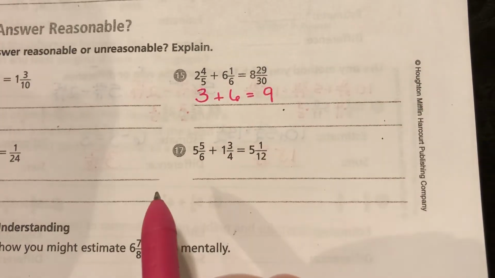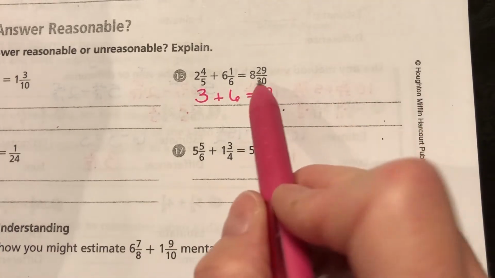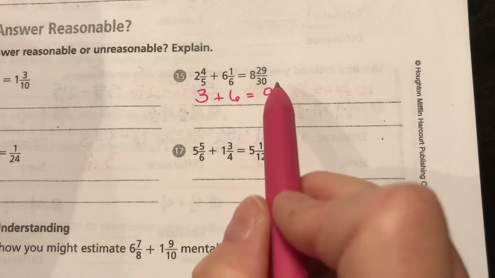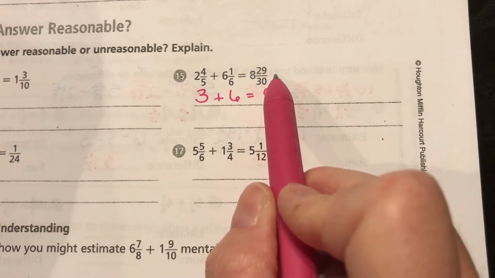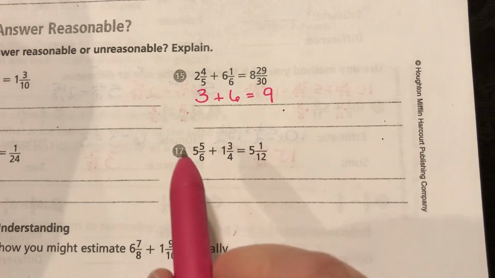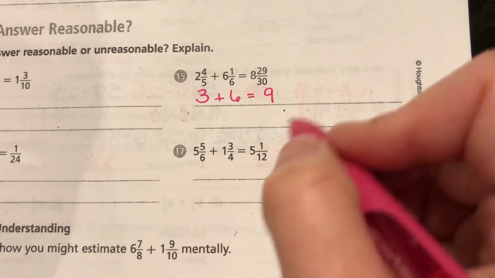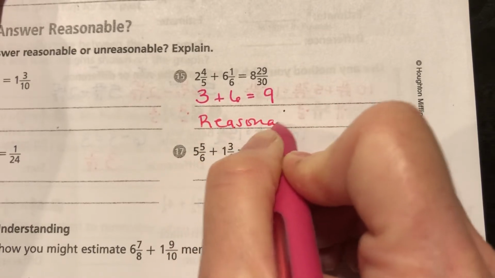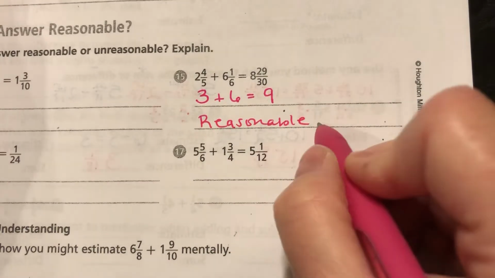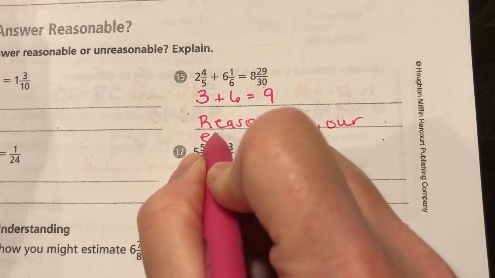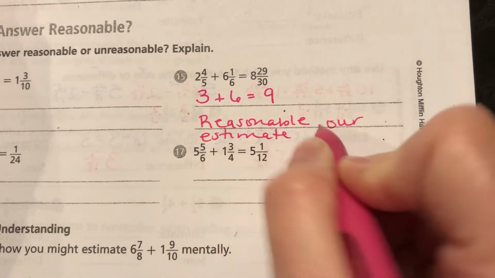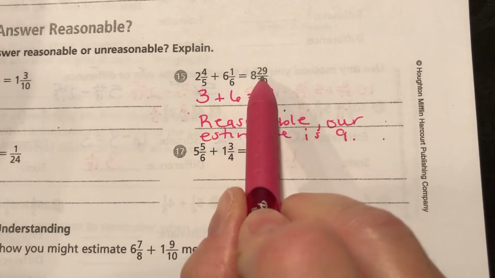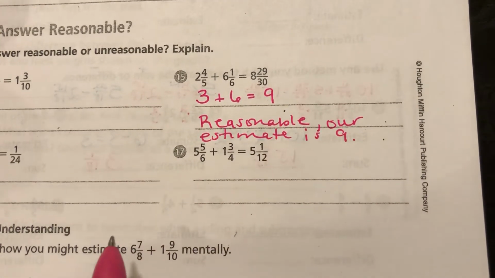Now I want to look at 8 and 29/30. 8 and 29/30 is only 1/30 away from 9. Would you say that if you got 8 and 29/30 for your final answer and your estimate was 9, that your answer is reasonable? I sure would. So we're going to say reasonable. Our estimate is 9, right? So if our estimate's 9, 8 and 29/30 is super close to 9. So we know we're good.